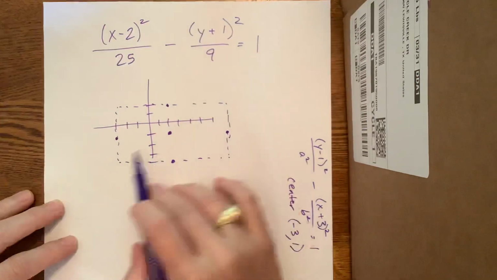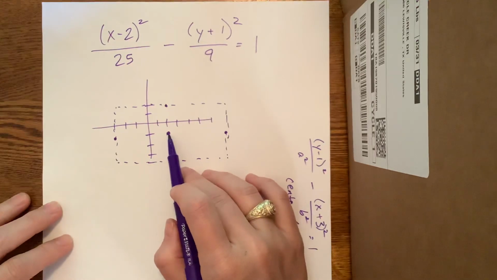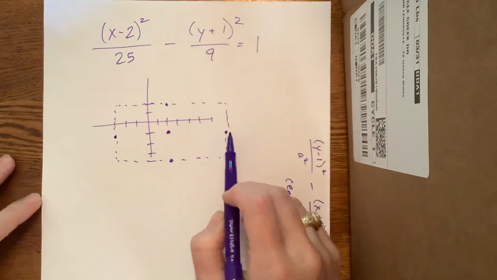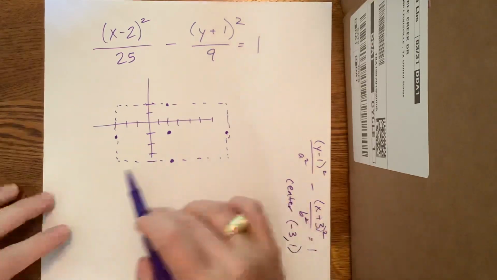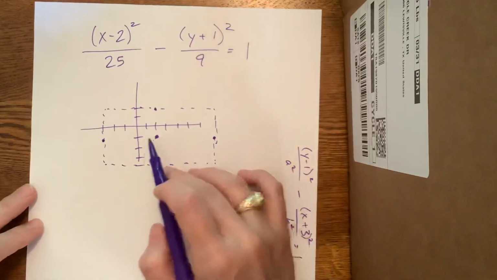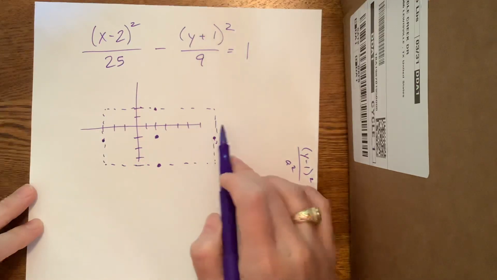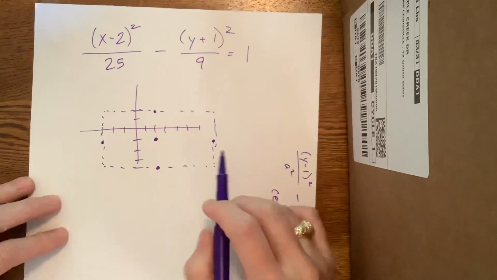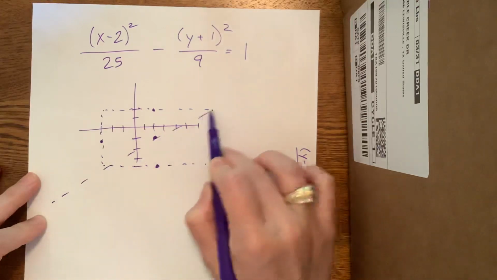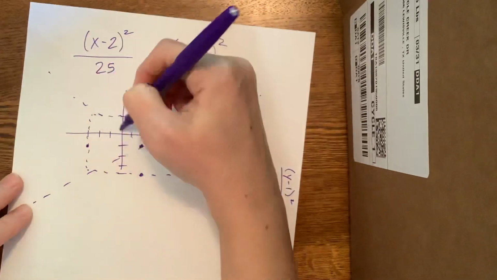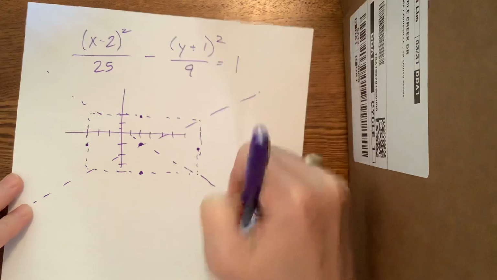So basically we've centered our shape here. I don't know if I drew my scale, why did I come all the way out here? I don't know. But let's see, 1, 2, 3, 4, 5. My scale is just not ideal. And then we can draw the diagonals through the corners of the box.